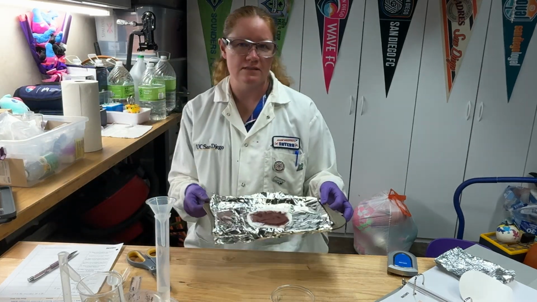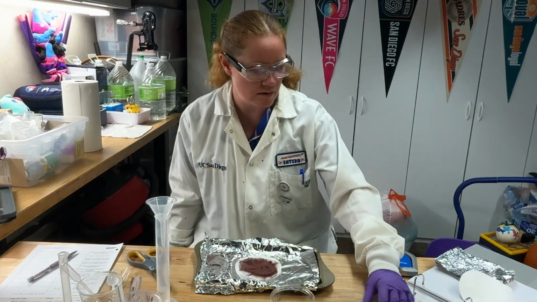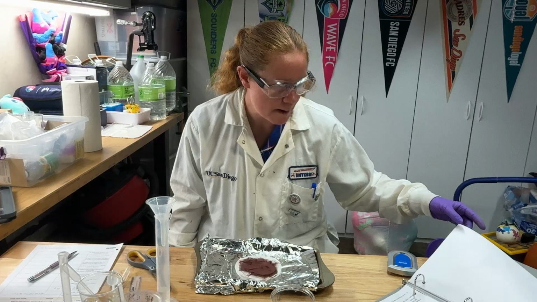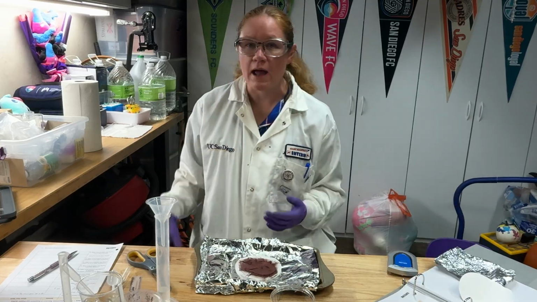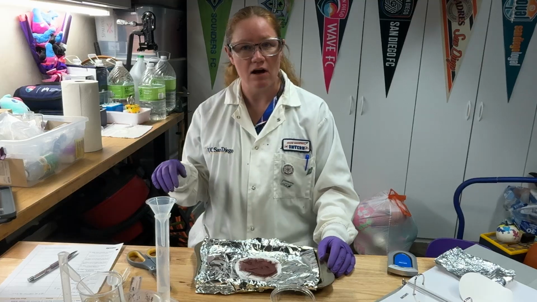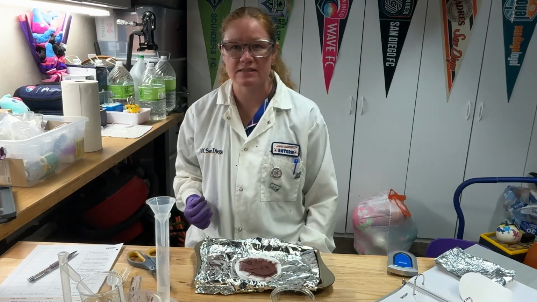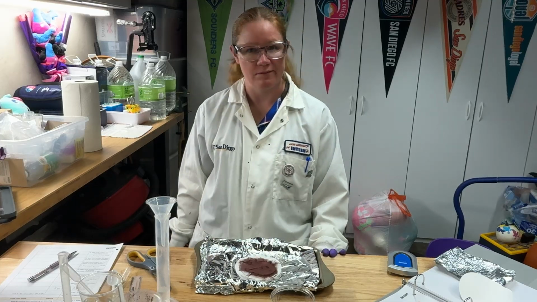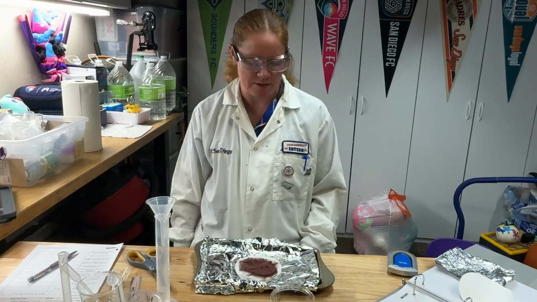And then you can place this in your oven at 225. You'll want to keep an eye on it. These directions say about 20 to 30 minutes to remove the water. What I would do is turn the light on in your oven, and then periodically check it about every 5 to 10 minutes just to make sure that you're not starting to char or burn the edges of the filter paper. So just be smart about it, check it every once in a while, and you should be okay.